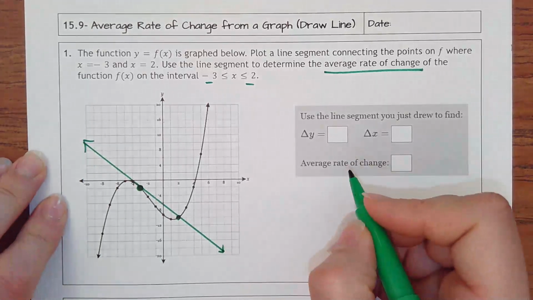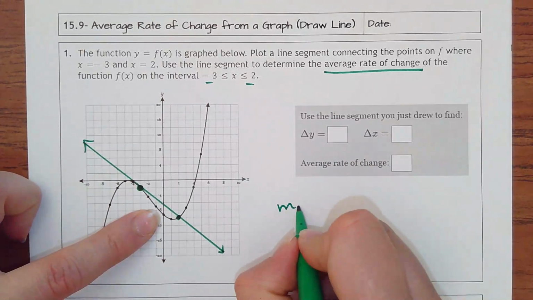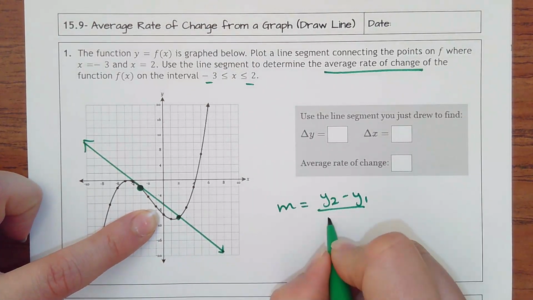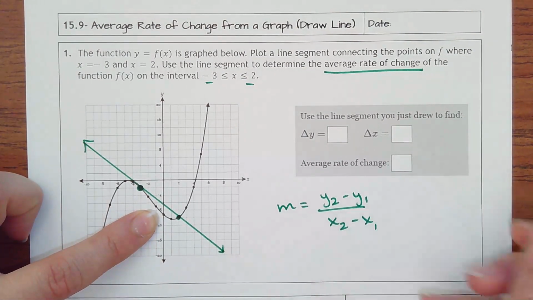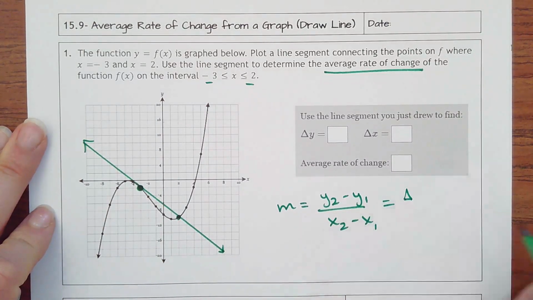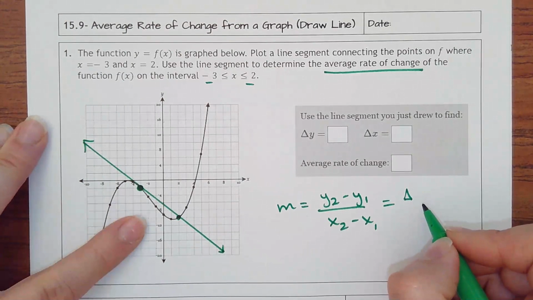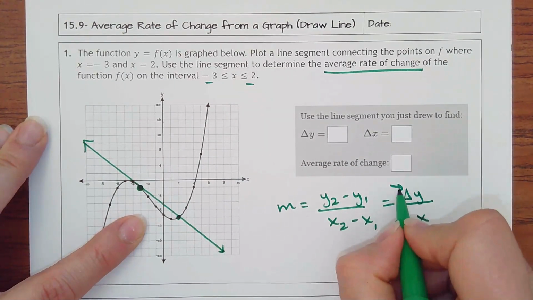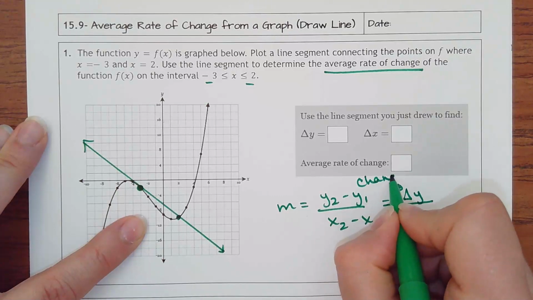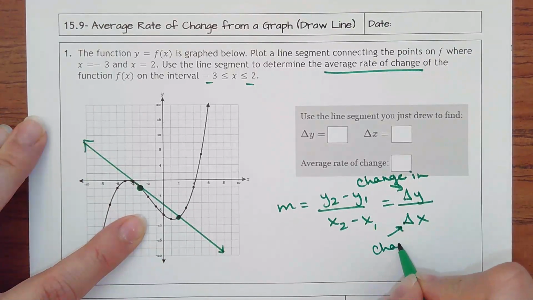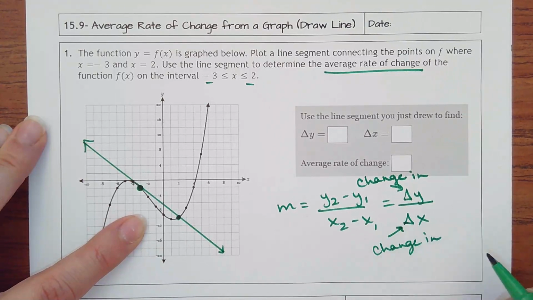And so if we remember, slope of a line is y2 minus y1 over x2 minus x1. They also sometimes will say change in y, and this delta symbol, this is a triangle, but they call it delta, delta y over delta x. That means change in y and change in x. So you just find slope, nothing new.